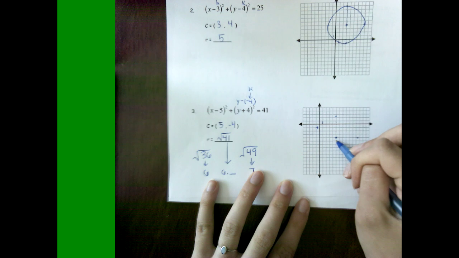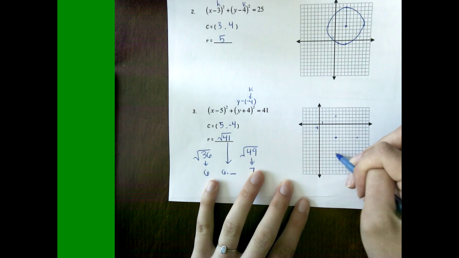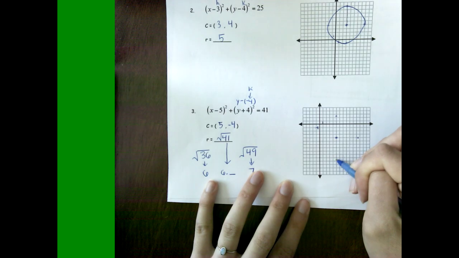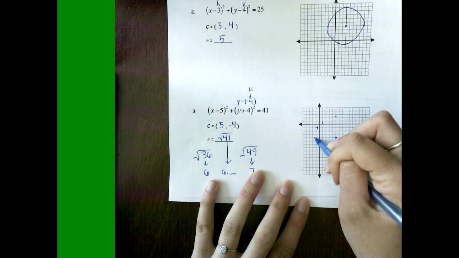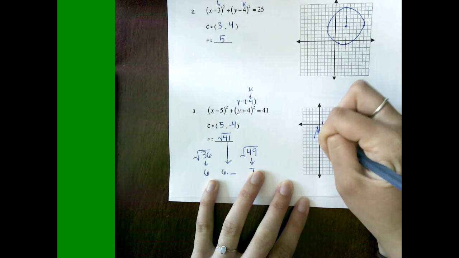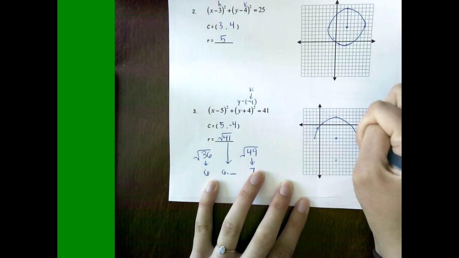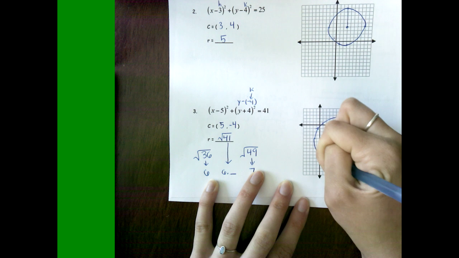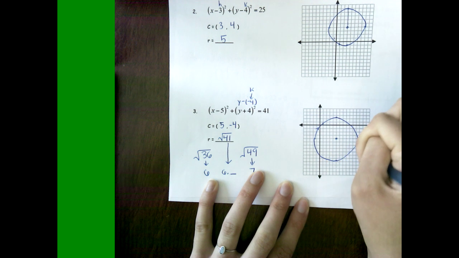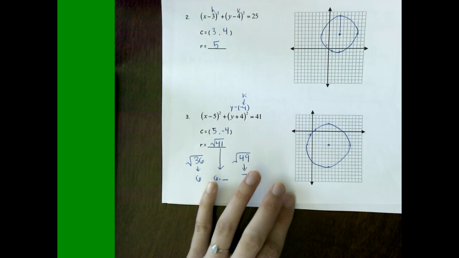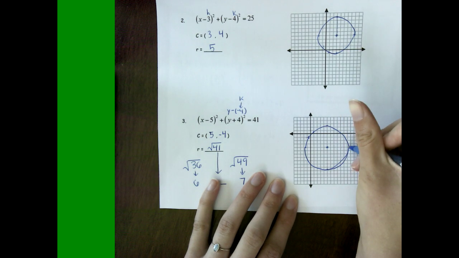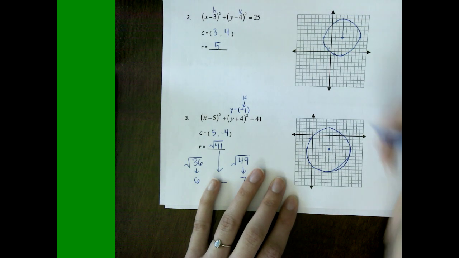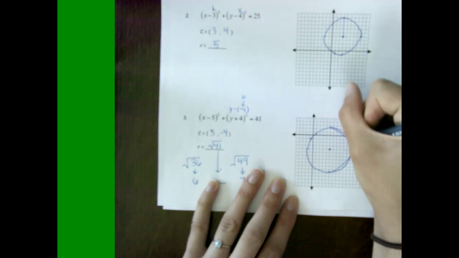And then do that 2 more times. And then you have your circle. Hopefully this should really come out a little more, and then it would be a better circle. So that's that.